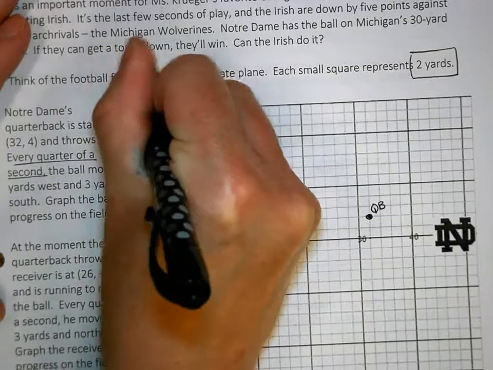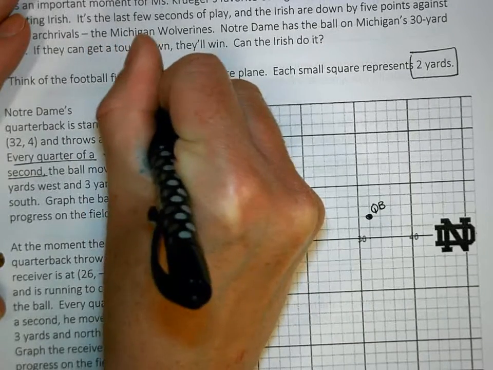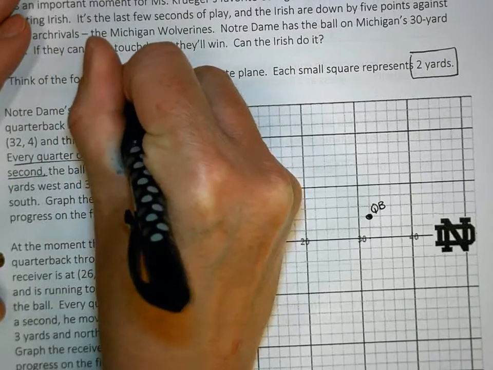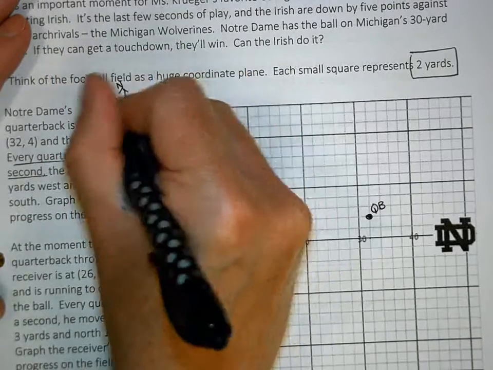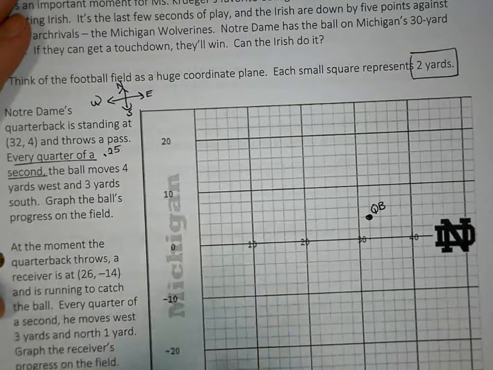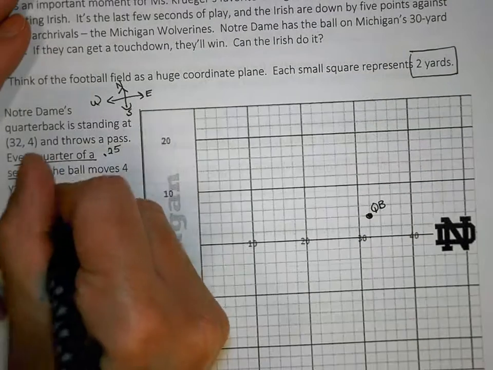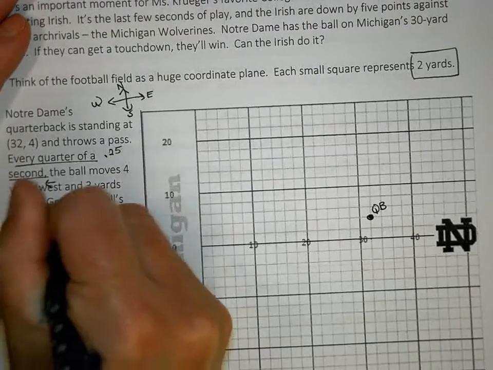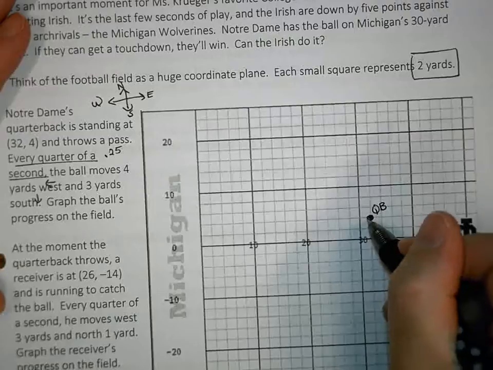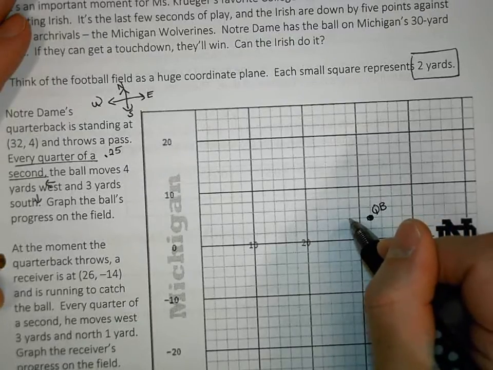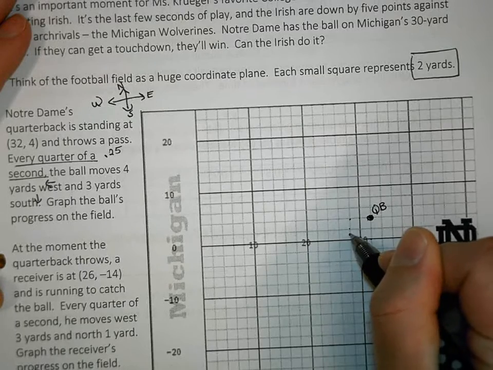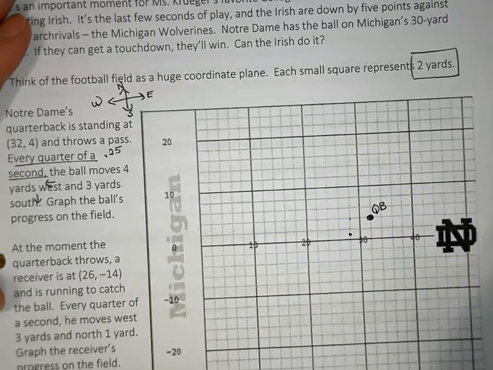What is it again? For all of you that get confused: Never Eat Slimy Worms, something like that. So 4 yards west is really this direction, and 3 yards south, of course, is down. So from here, he threw the ball over 2, 4, and then 3 yards down, 1, 2, 3. Here's the ball. That's 1/4 of a second.